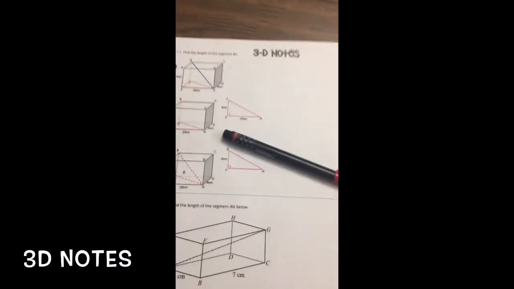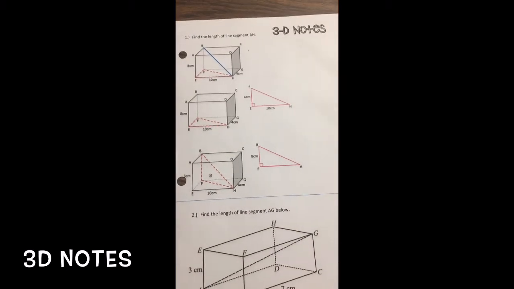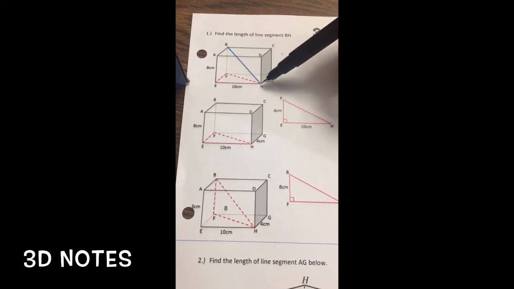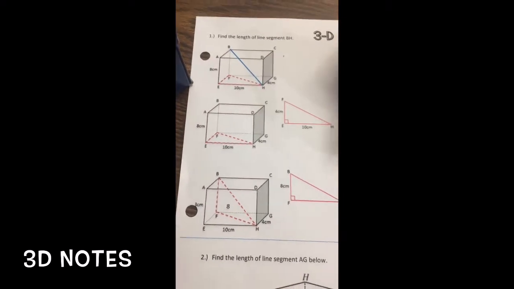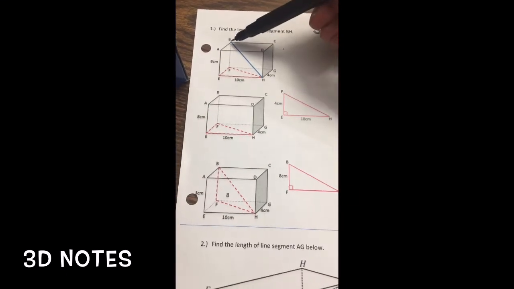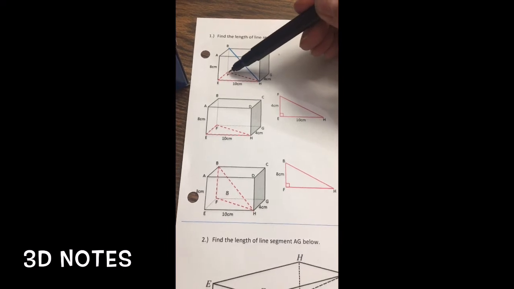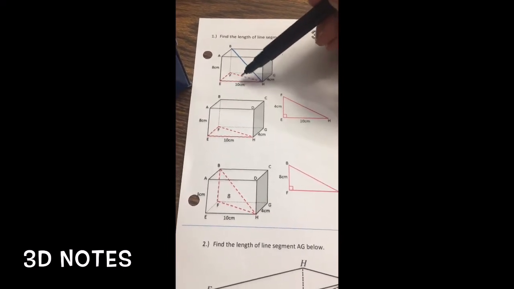So if we look at our notes here, I'm going to start with that upper visual. So it looks like we're trying to find from B to H. Here's why we cannot just perform the Pythagorean theorem. We don't know the hypotenuse, which is this diagonal. We don't know this leg. So far we have two things we don't know.